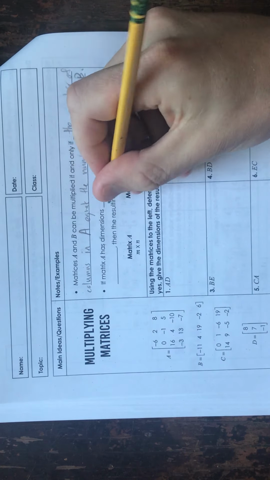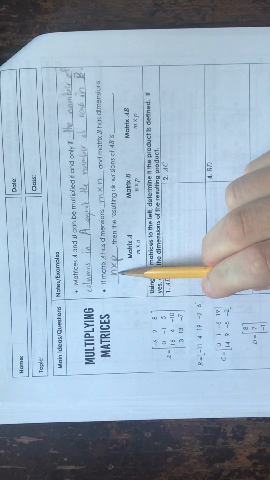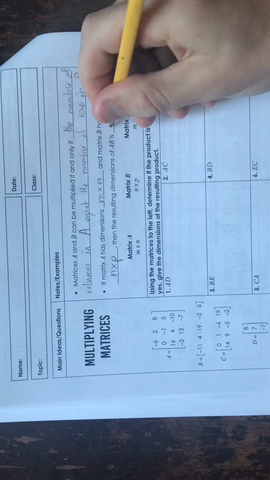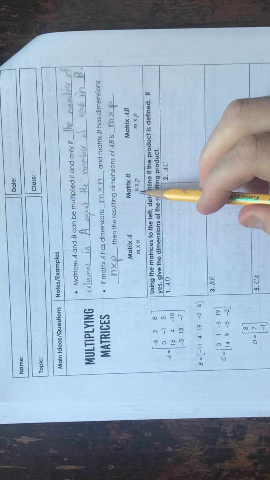Okay? So if matrix A has dimensions m by n, and matrix B has dimensions n by p, then the number of columns in A is the same as the rows in B. The resulting matrix is going to be an m by p matrix. So we're allowed to multiply them because those match up, and our result is going to be an m by p matrix.